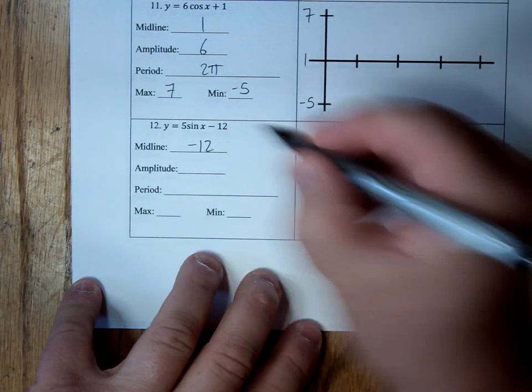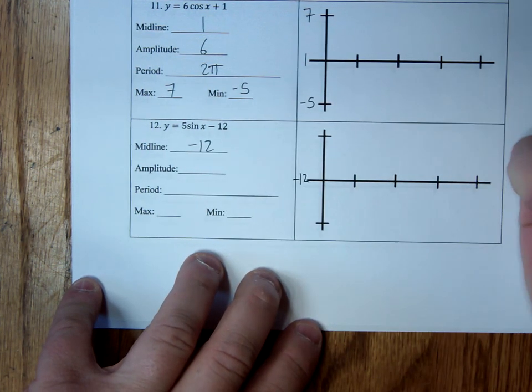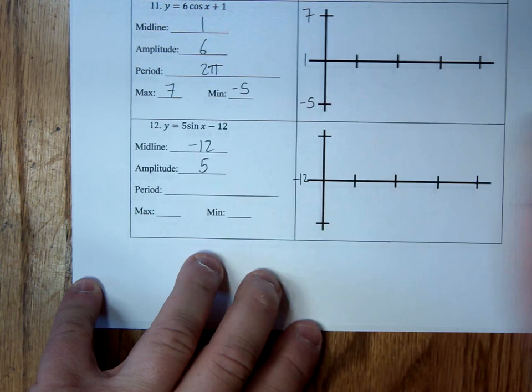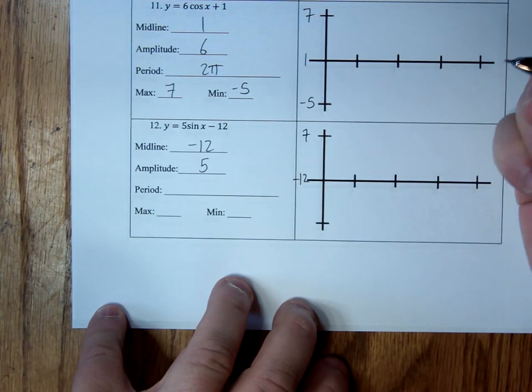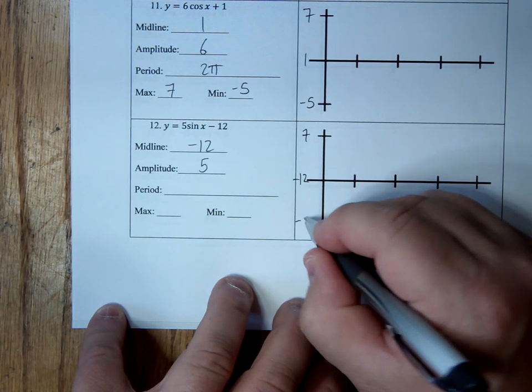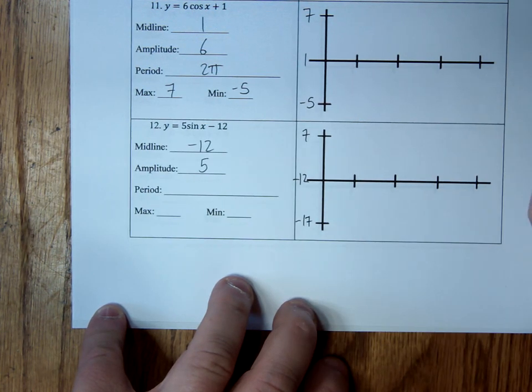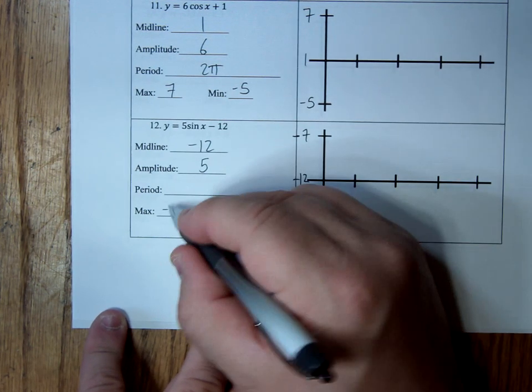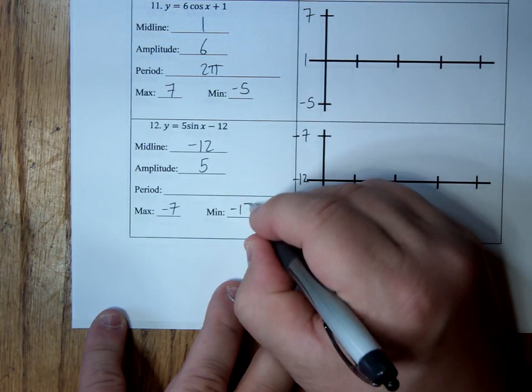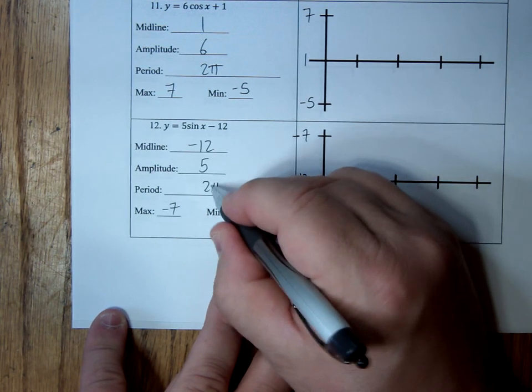Negative 12 is your midline. 5 is the amplitude. Negative 12 plus 5 is negative 7. Negative 12 minus 5 is negative 17. So negative 7 is your max. Negative 17 is your minimum. 2 pi is the period. All right.